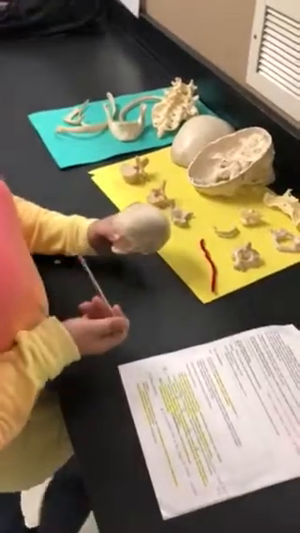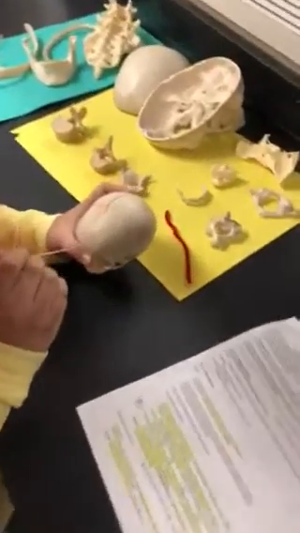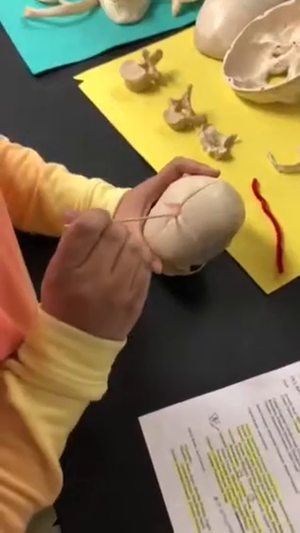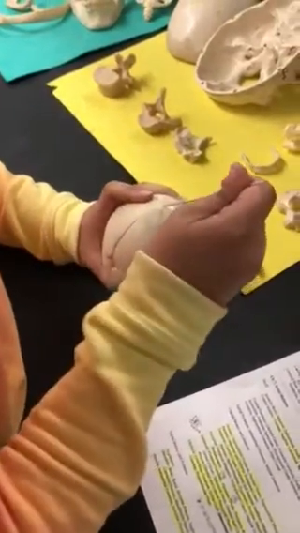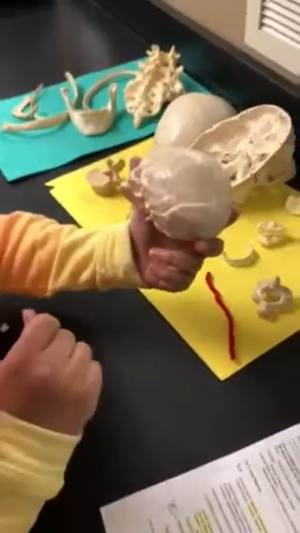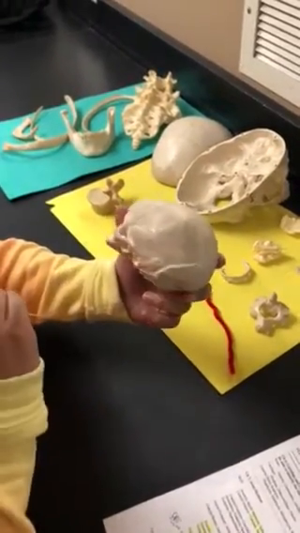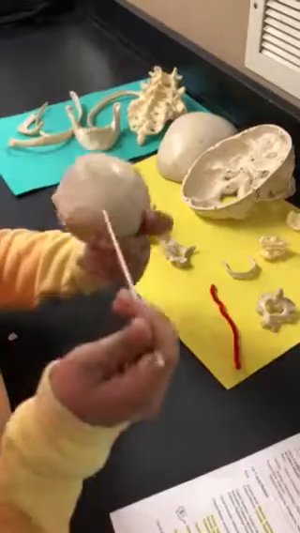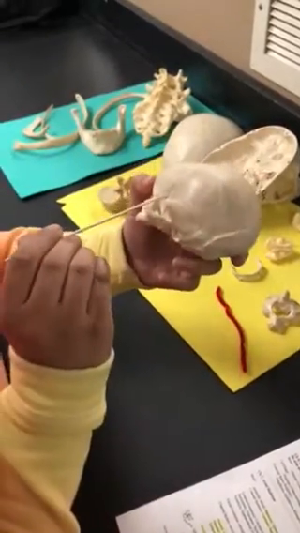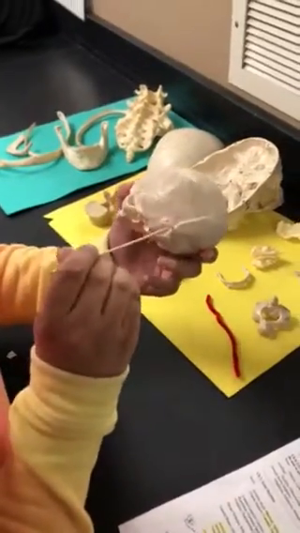Looking at the fetal skull or juvenile skull, this is the anterior fontanelle. This is the posterior fontanelle. Laterally, we see the sphenoidal fontanelle and the mastoid fontanelle. One more time, anterior, posterior, sphenoidal, mastoid.